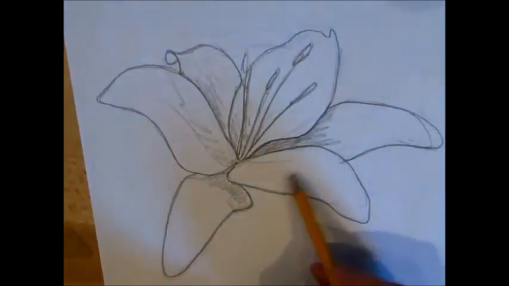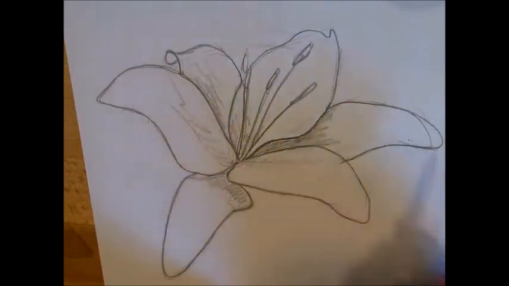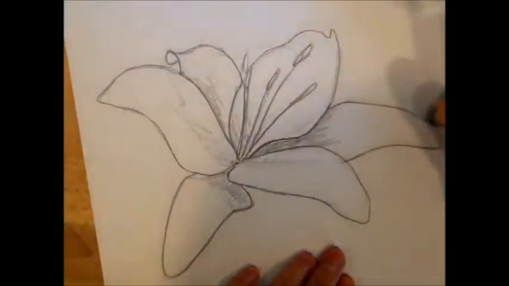Okay, and am I missing anywhere else? Okay, and there is your lily. I would say take about 5, 6, 7 minutes to do this daily sketch number 4. Good luck.